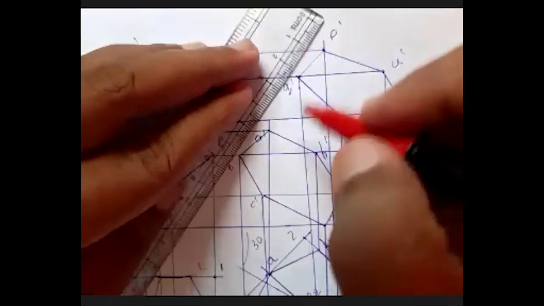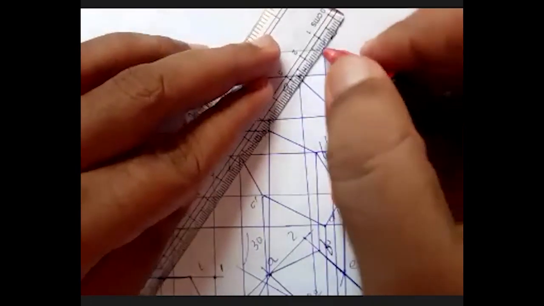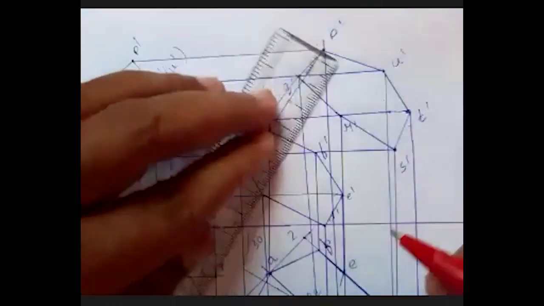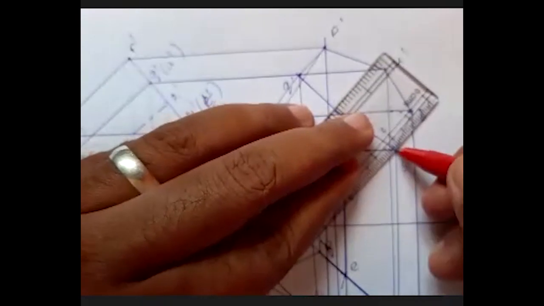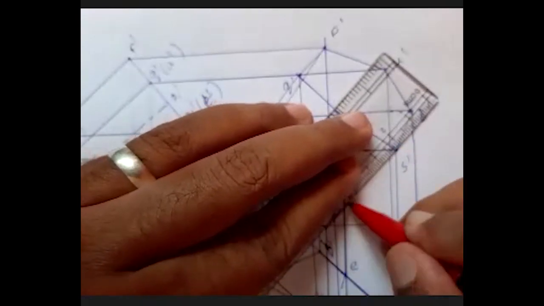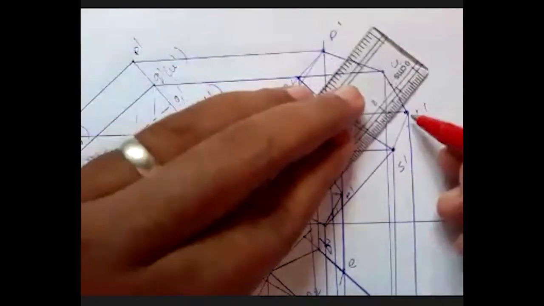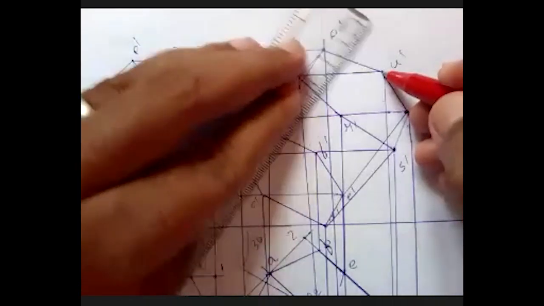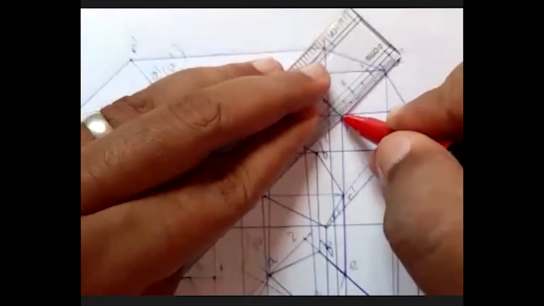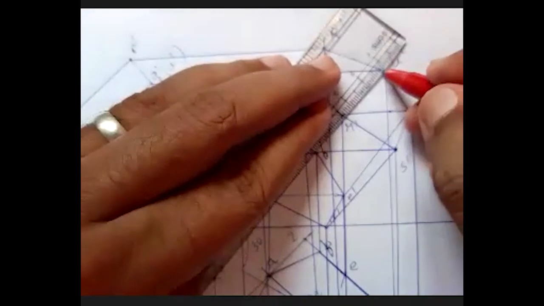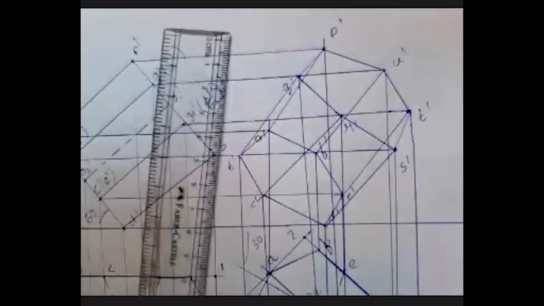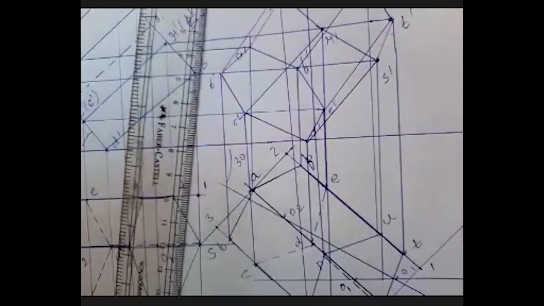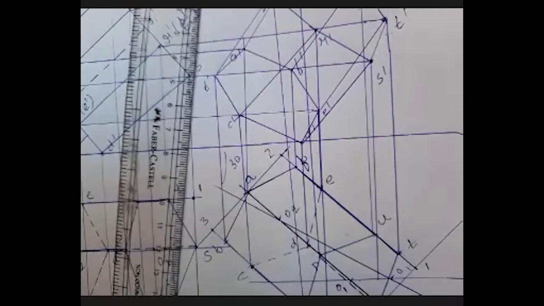Then complete it from P to A, then Q to B, then S to D, E to T. Then I have from R to C as well as C to everything I have drawn. Now the only thing is I need to find out the dotted lines.